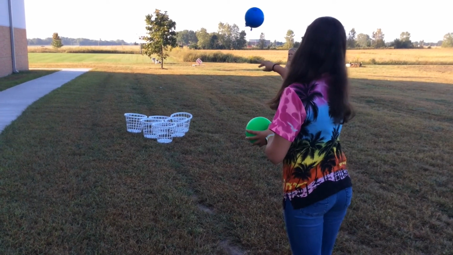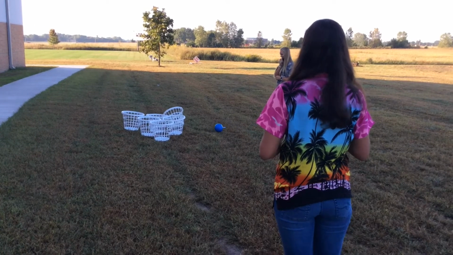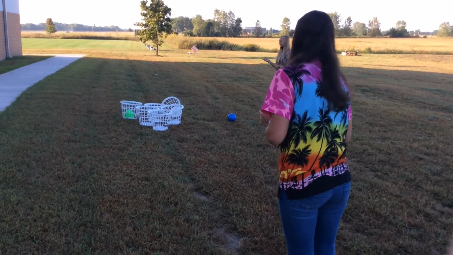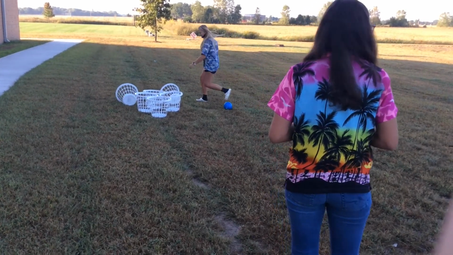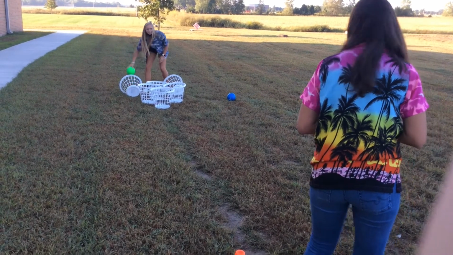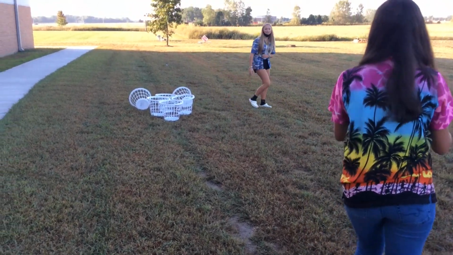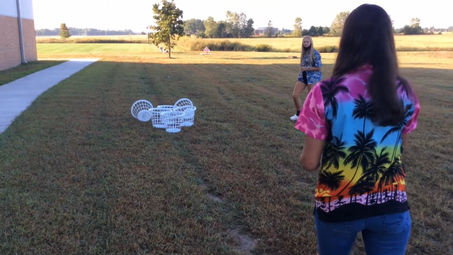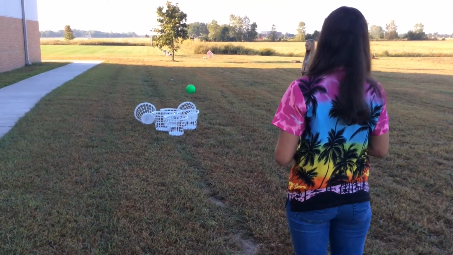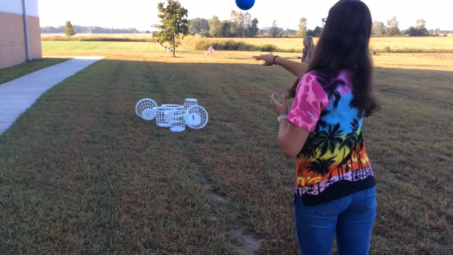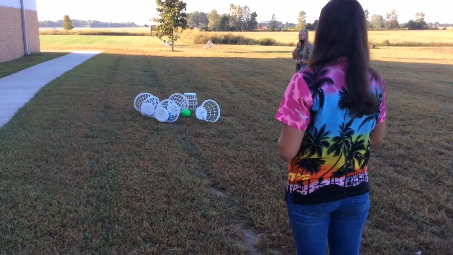Station number 3 is ball pong. The students must work together to shoot a dodgeball into the laundry basket with their pong pyramid. The students must stand behind the line when shooting the dodgeball and must sink a dodgeball into each basket. Once this task is complete and approved by the station coordinator, the students may return to their home location so the next team can proceed.